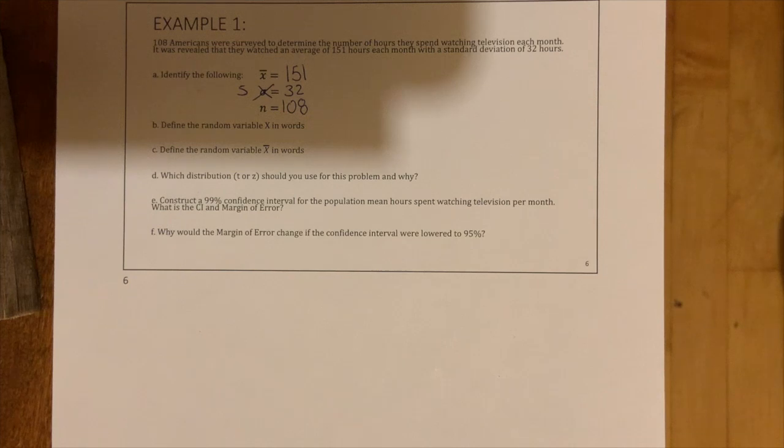Part B says to define the random variable X in words. The random variable X is used to notate one single value in our survey. So it would be one American and the number of hours that they watch TV each month. The random variable X bar is the sample mean or the point estimate. So the average number of hours per month that the 108 Americans each watch.